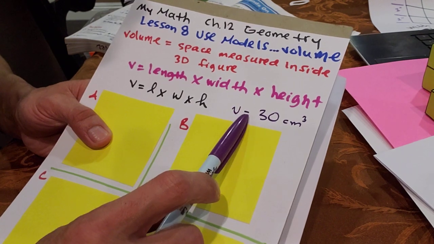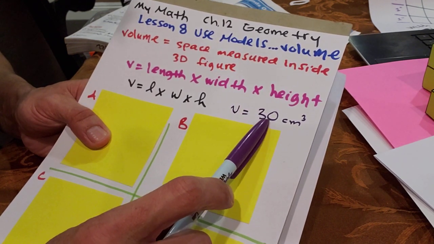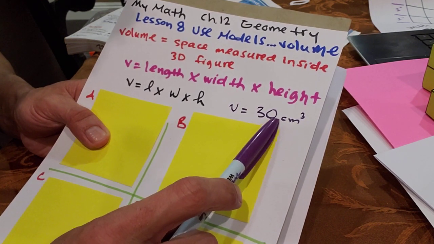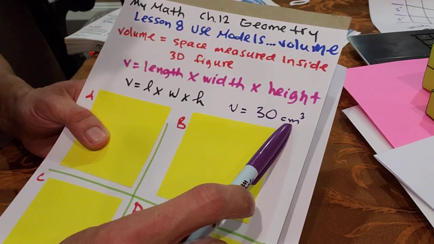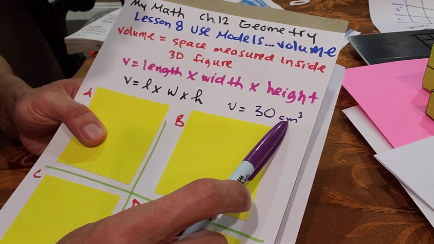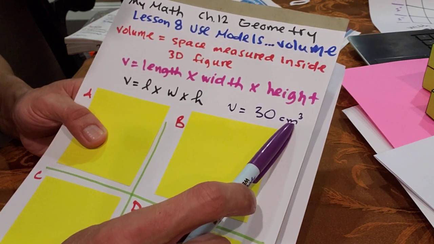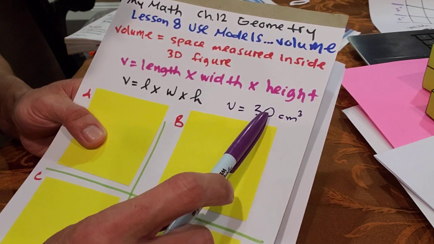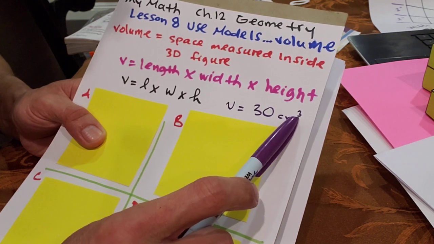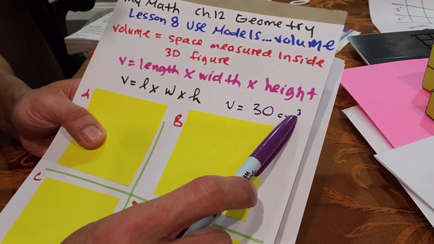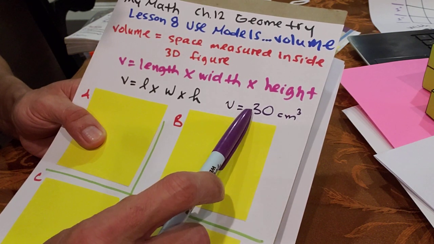So a volume can be measured as 30 cubes that are measured in centimeters, or we can measure in inches, or meters, or yards. Whatever measurement you're using, we're going to put a small 3 above the measurement, to signify that we took 3 measurements: length and width and height.